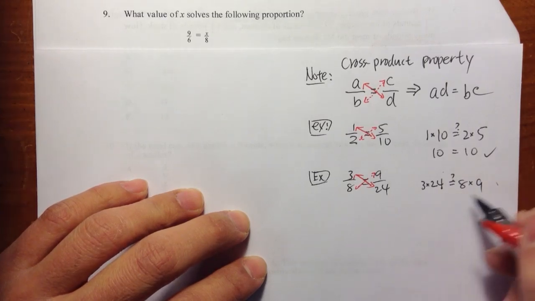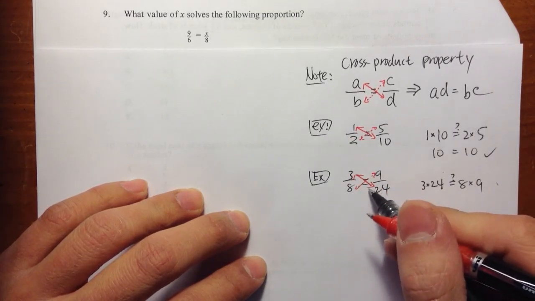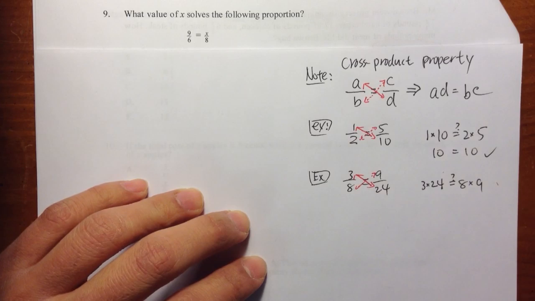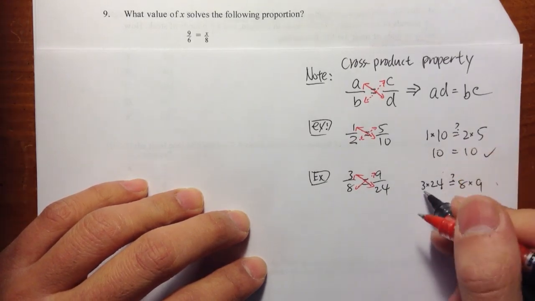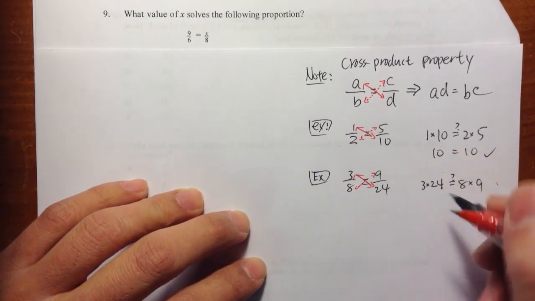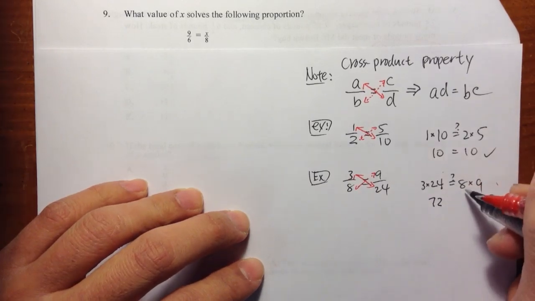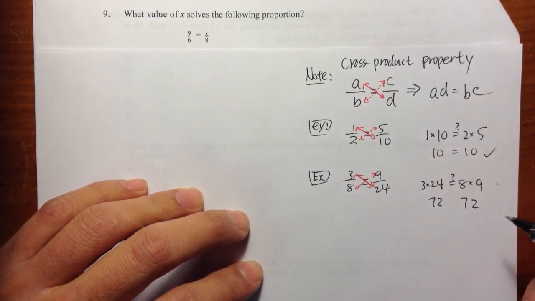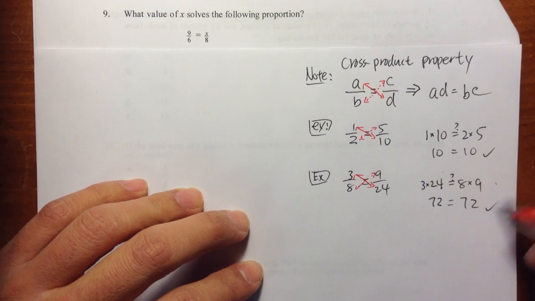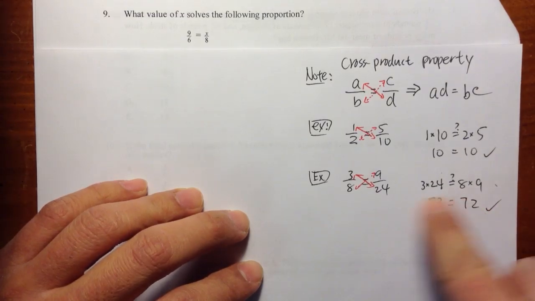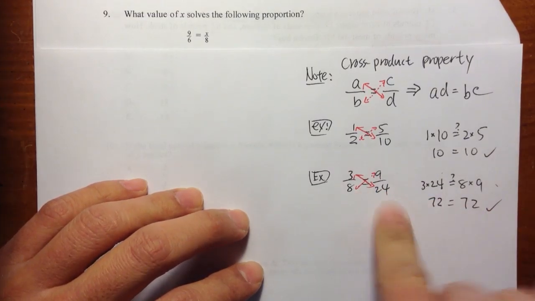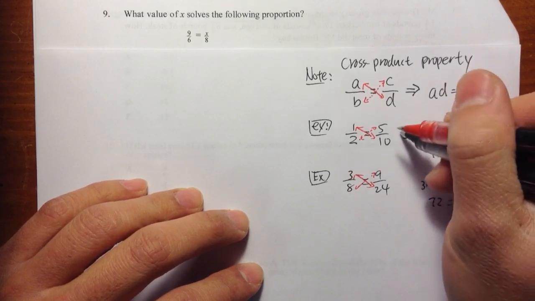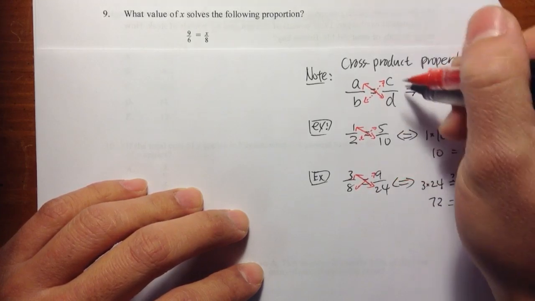If this is the same, then 3 over 8 will be the same as 9 over 24. Well, if you just do the multiplication, 3 times 24 is 72. 8 times 9 is also 72. So they're equal. If this is equal, then these two fractions are equal.